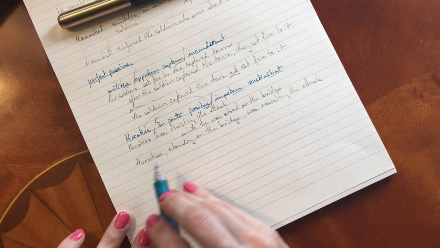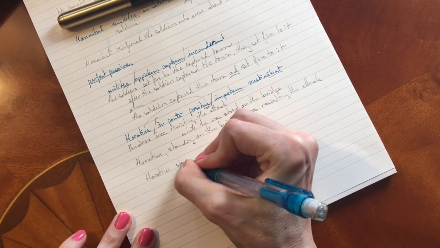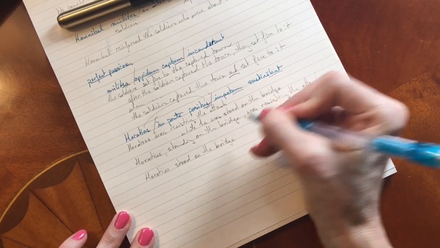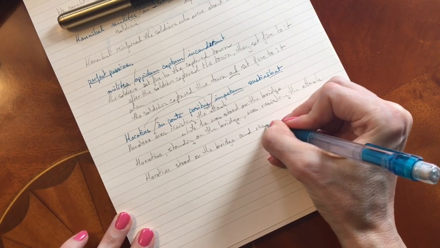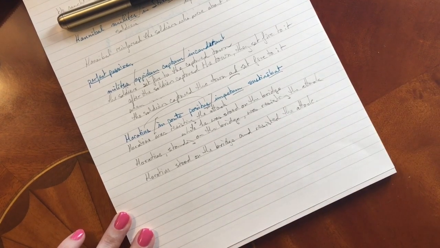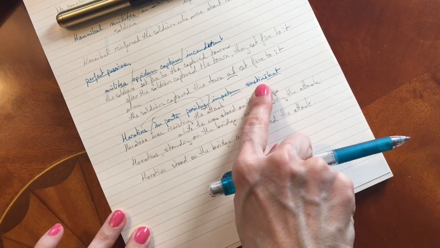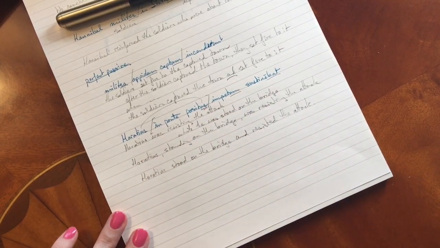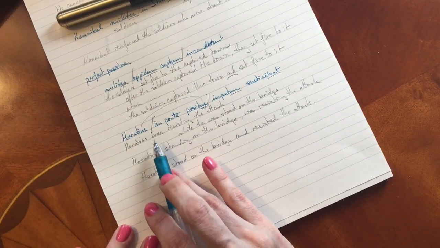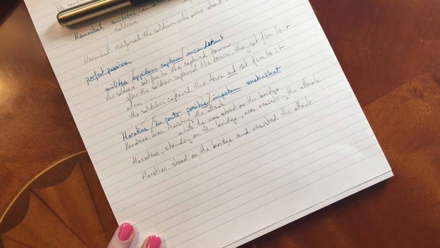We can say Horatius stood on the bridge, put it into the active, and resisted the attack. I would tend to favor this last one because it's most descriptive, and it is exactly what the Latin is describing, is expressing. Horatius in ponte positus impetum sustinebat.